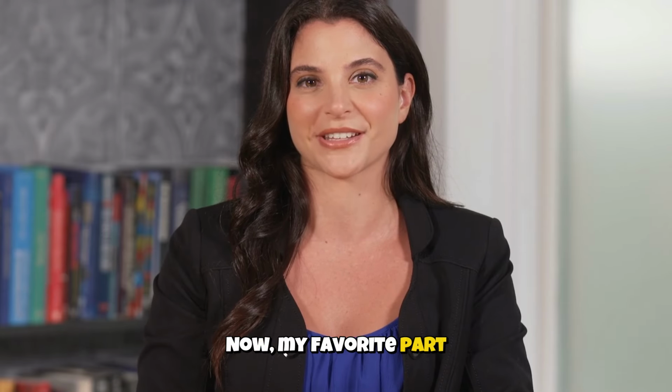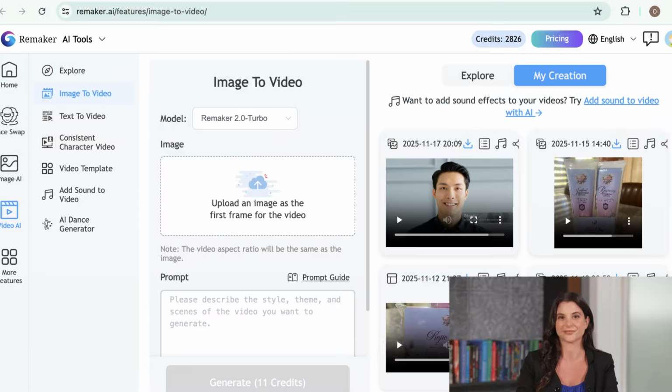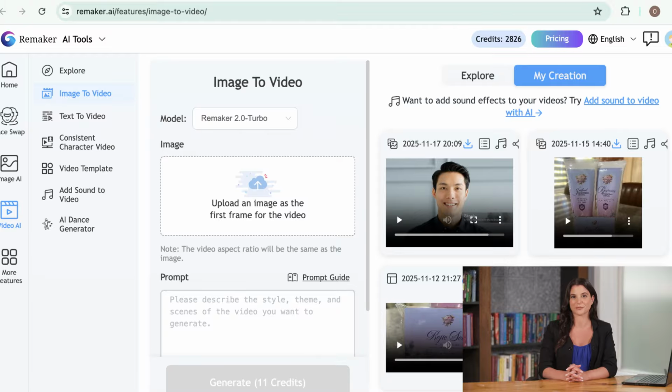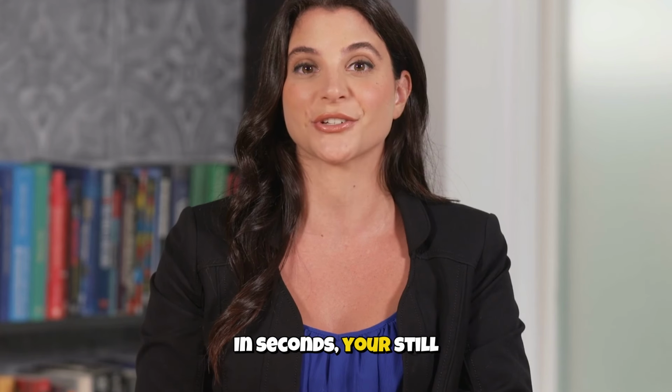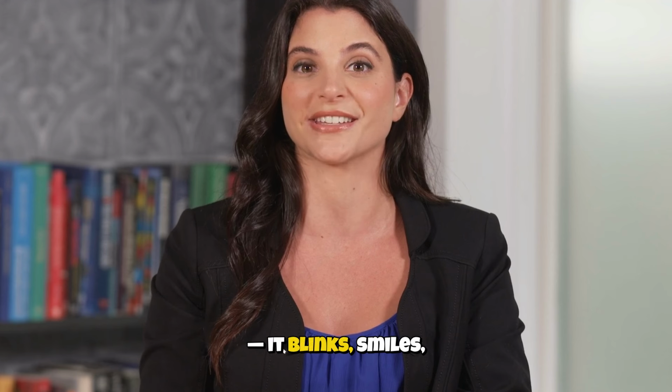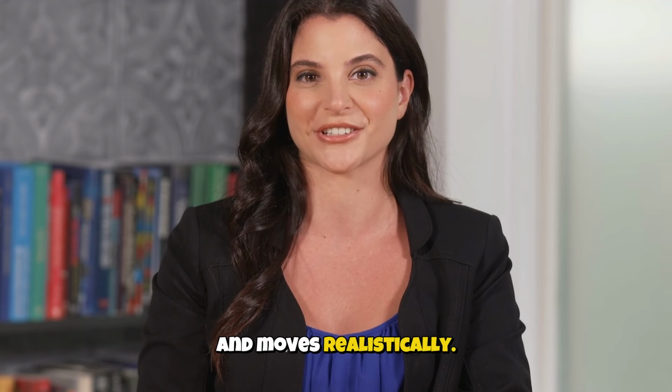Now, my favorite part, the image to video feature. This lets you take a simple photo and turn it into a short, moving video. Upload your picture, add a short prompt like "make her smile and blink naturally," and click Generate Video. In seconds, your still image comes to life. It blinks, smiles, and moves realistically.